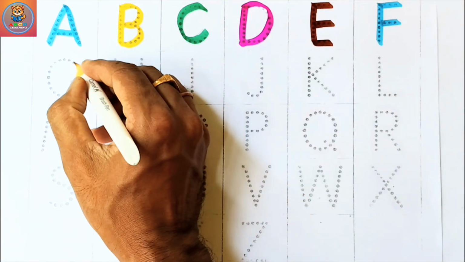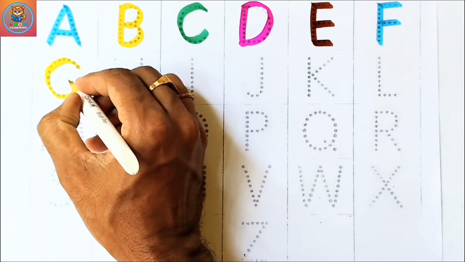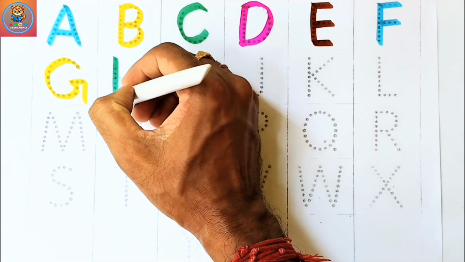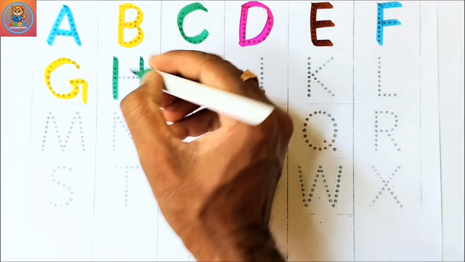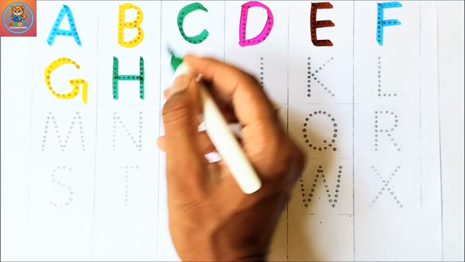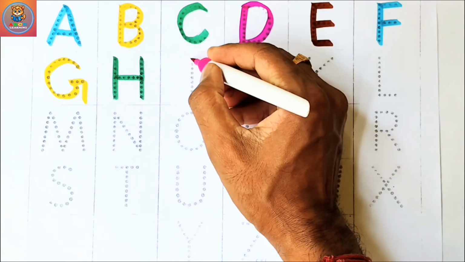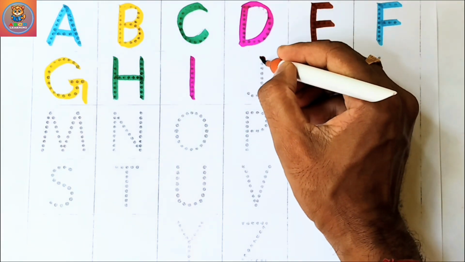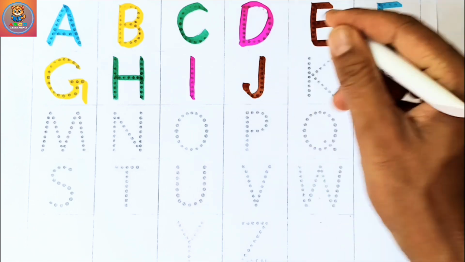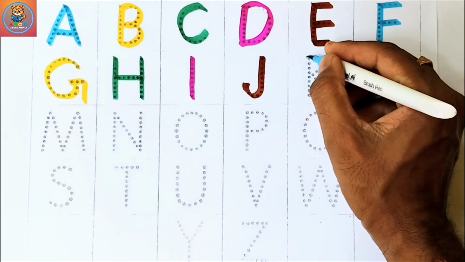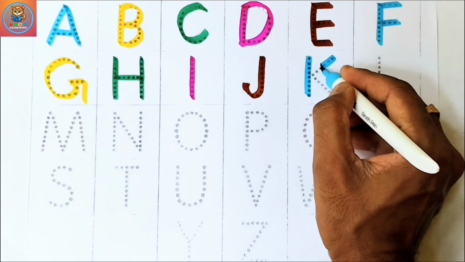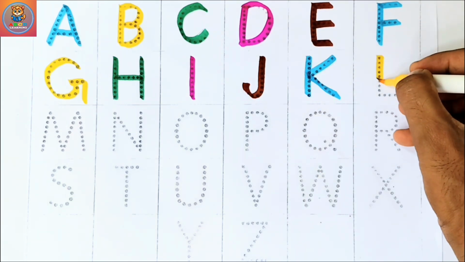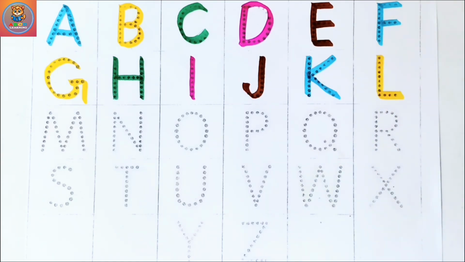G for guava, G for giraffe, H for horse, H for helicopter, I for ice cream, I for iron, J for jackfruit, J for jackal, K for kite, K for kangaroo.